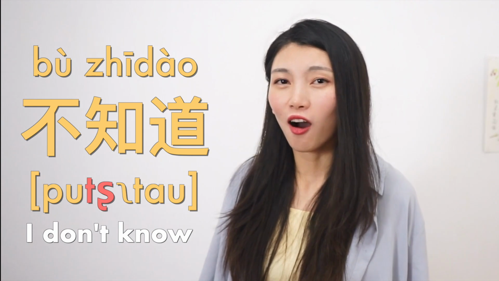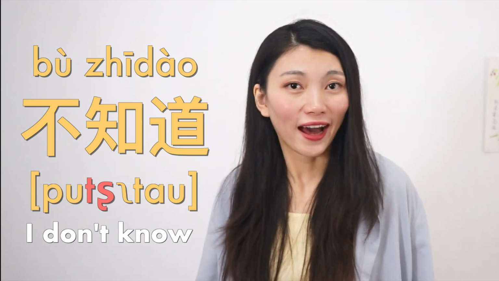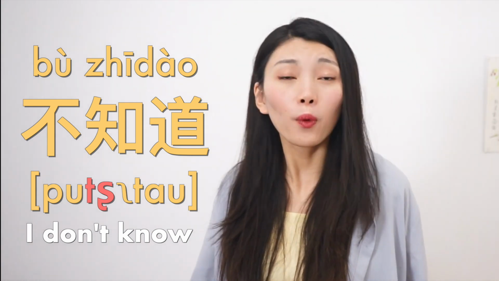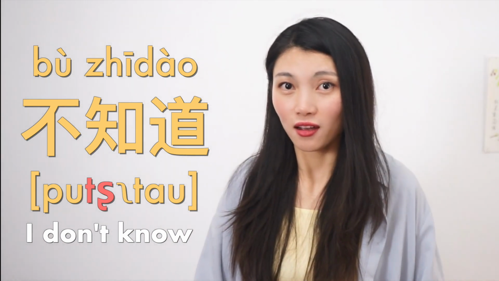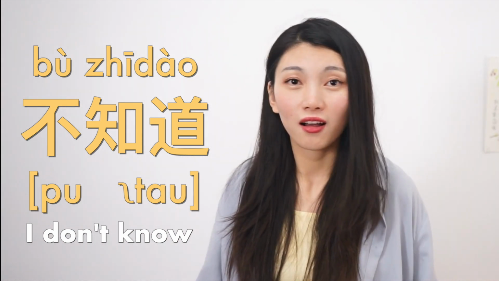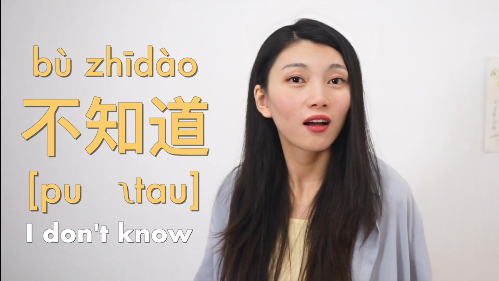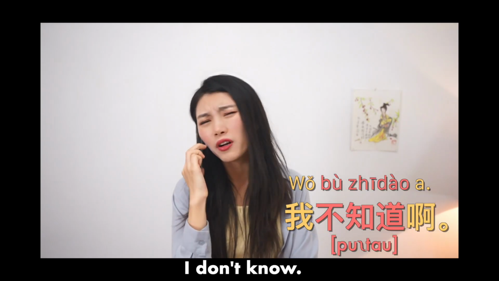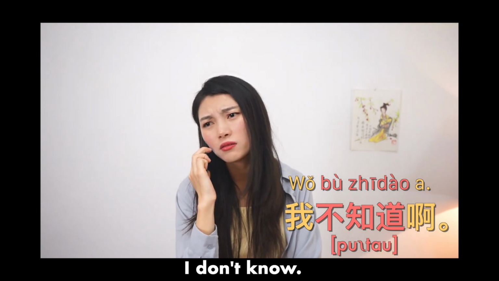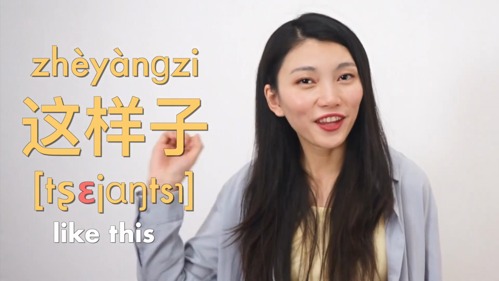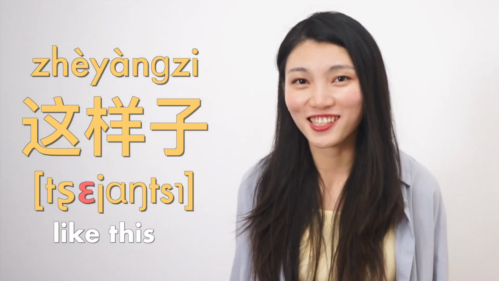When we say it fast, instead of saying 不知道, we say 不知道. So if the sounds are far away from each other in our mouths, we won't say one of the sounds because it takes too long and we're so lazy. 我不知道啊。And this word, 这样子.